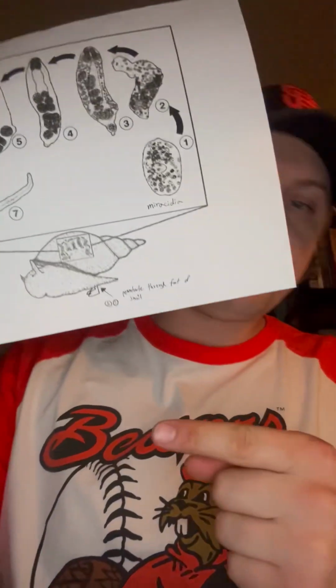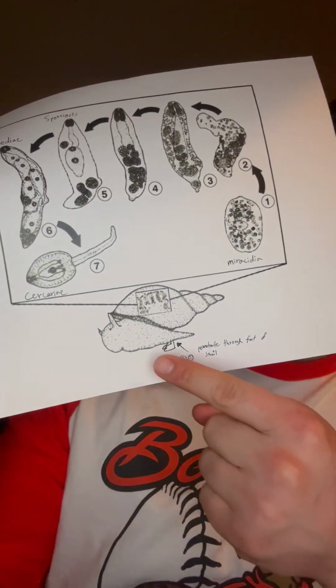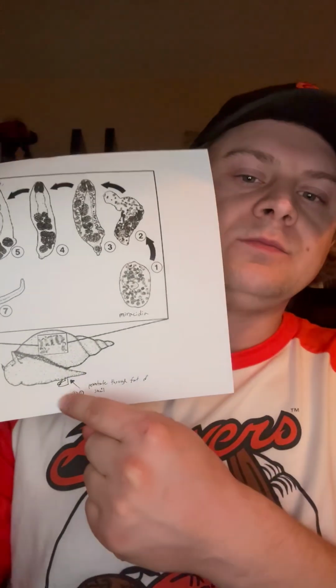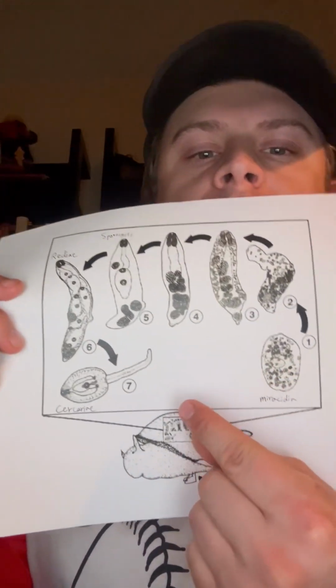So 1 miracidium made it through the snail's foot and infected the snail. Now this person gets to eat all these M&Ms. That's part of the shtick. Infected through the foot of the snail. Have little shoes. Got to protect yourself.